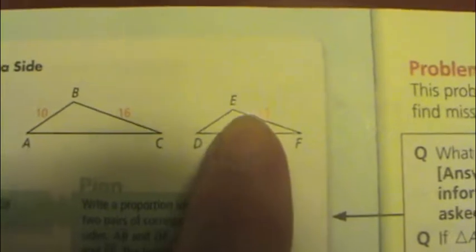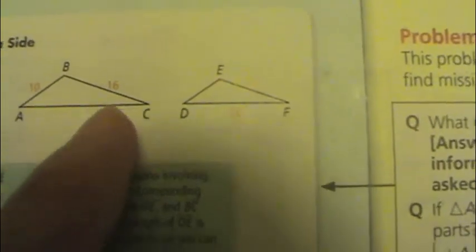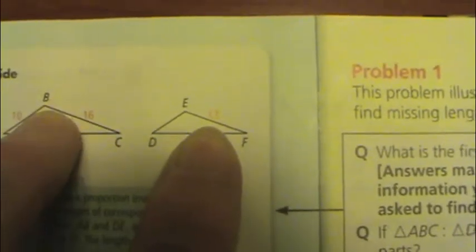Well, DE is going to be comparable to AB, which is 10. So all we need is two similar sides that we have the measurements for. So if we compare the ratio of BC to EF, we know that the ratio of AB to DE is going to be the same.